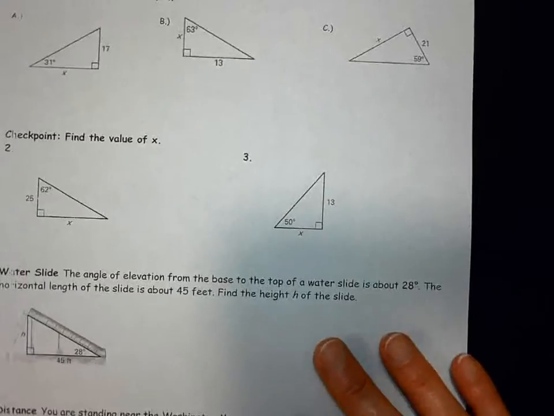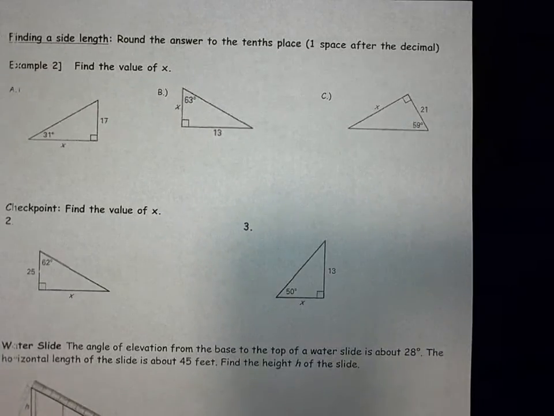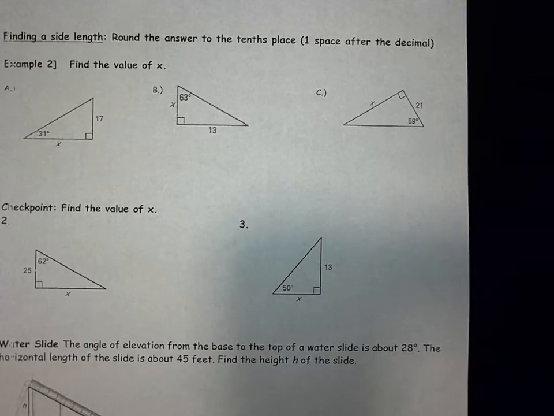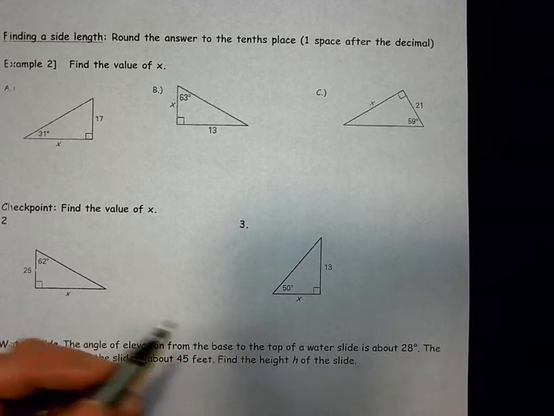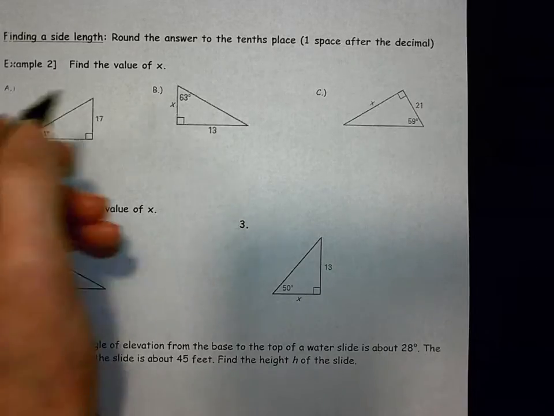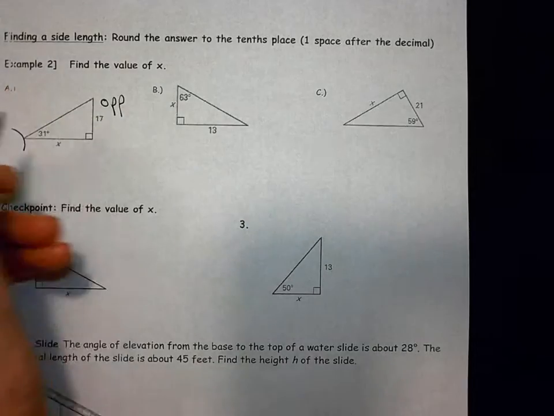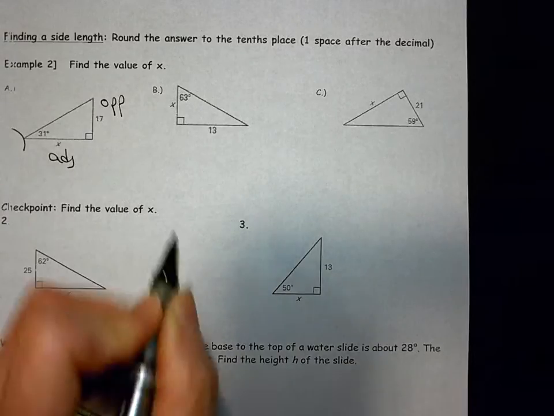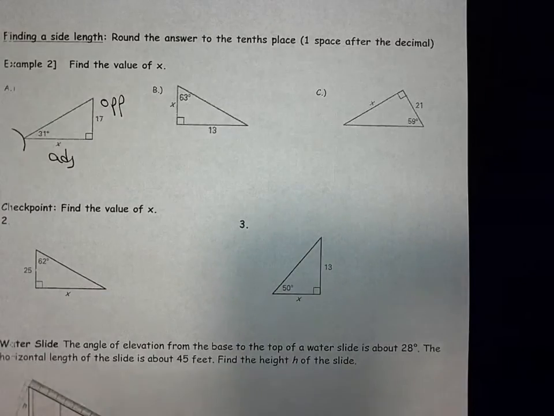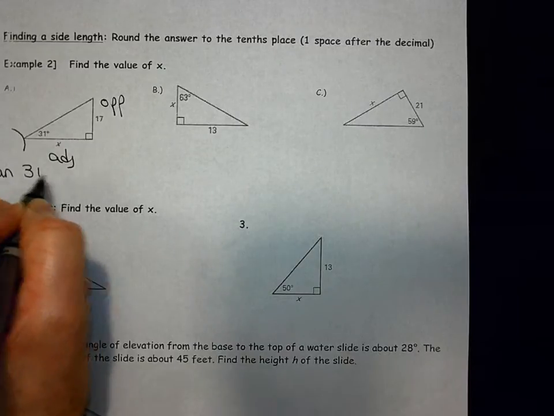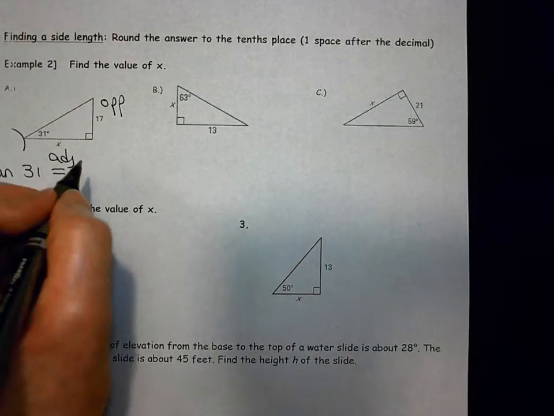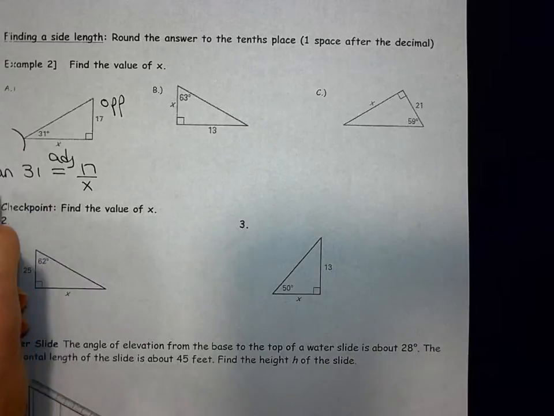Okay, second page. Finding a side length, round the answers to the 10th. Example 2. Again, we have to decide where our opposite, adjacent, and hypotenuse are. We're standing on the angle. This is the opposite. This is the adjacent. So we have tan of 31. Now we know the angle, but we're going to fill in the 17 over the x.